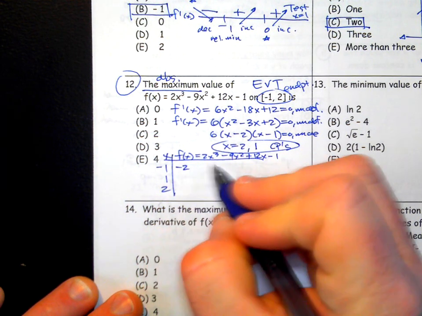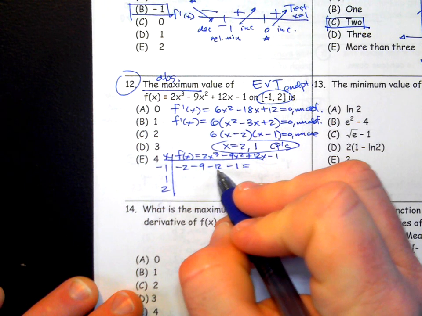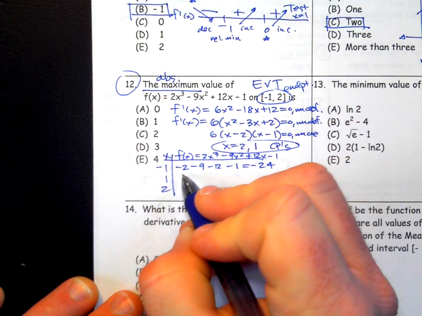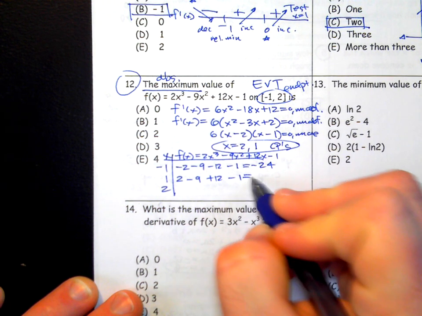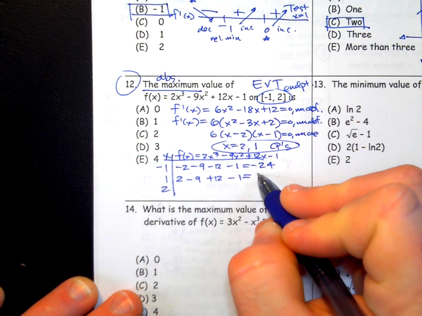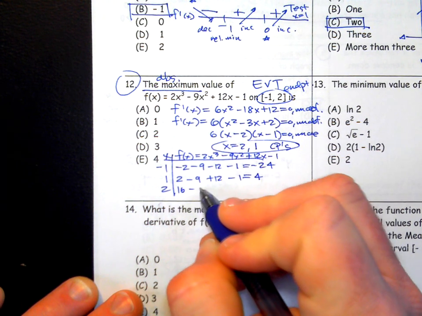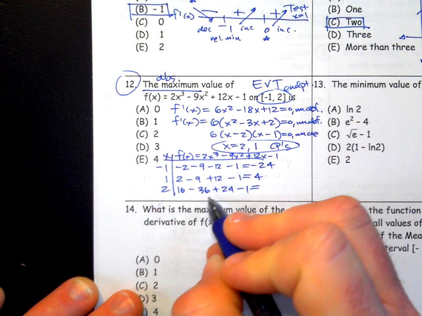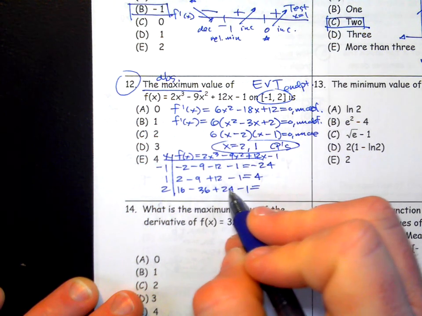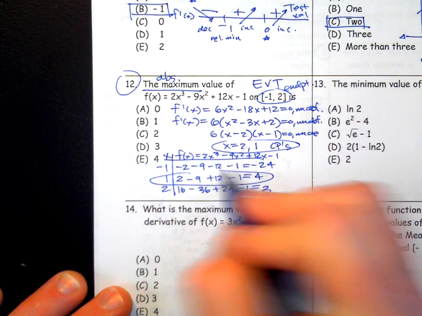That's going to be negative 2, minus 9, minus 12, minus 1, equals negative 11, negative 23, negative 24. If you plug positive 1 in, you get 2 minus 9 plus 12 minus 1, which should be negative 7, 5, positive 4. Plug 2 in, you're going to get 8, 16 minus 36 plus 24 minus 1. That's going to be negative 20, positive 4, positive 3. And we're looking for the absolute max value right here.